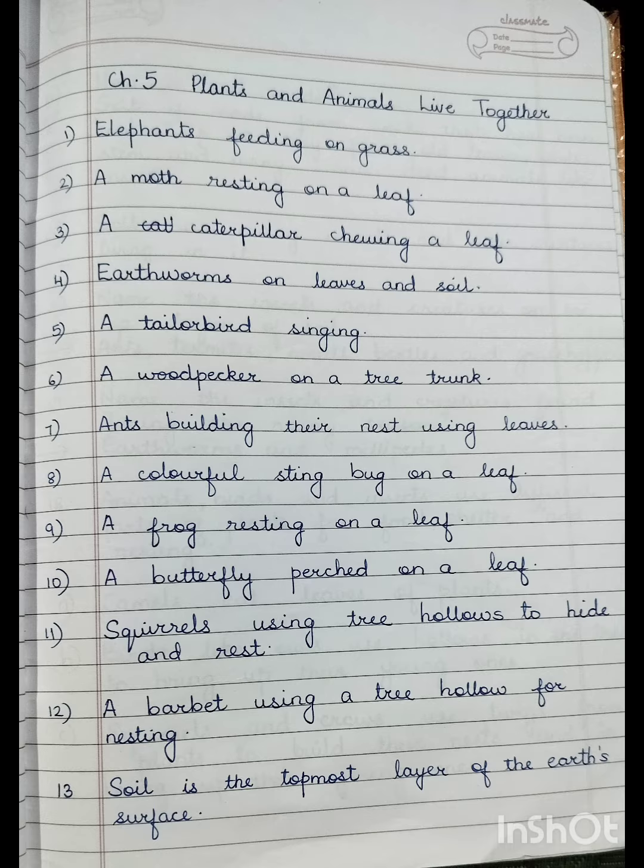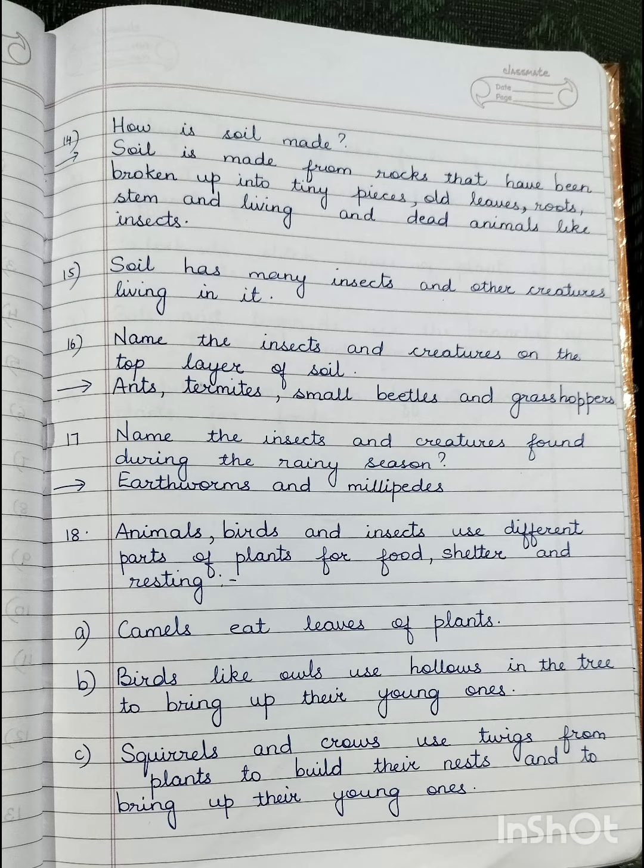13. Soil is the topmost layer of the earth's surface. Next one. 14th. What is soil made up of? Soil is made from rocks that have been broken up into tiny pieces, old leaves, roots, stem, and living and dead animals like insects. 15th. Soil has many insects and other creatures living in it.